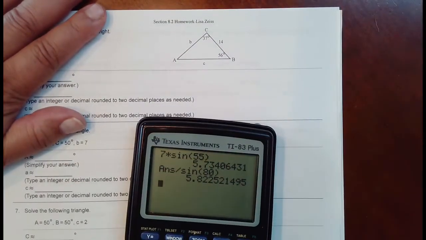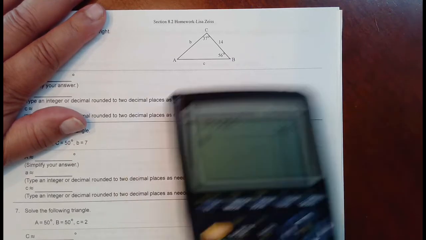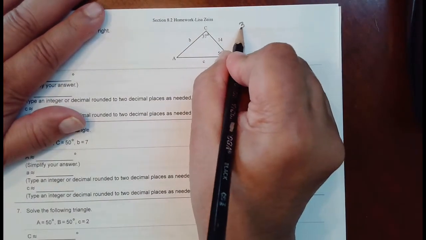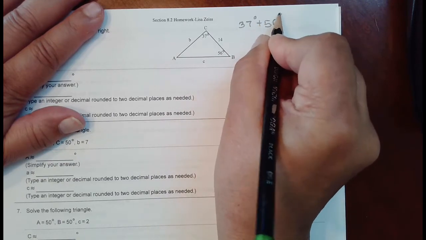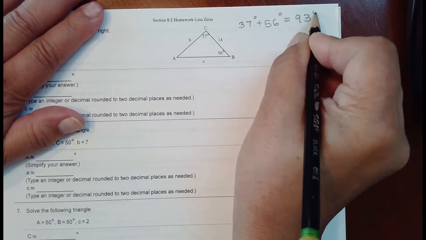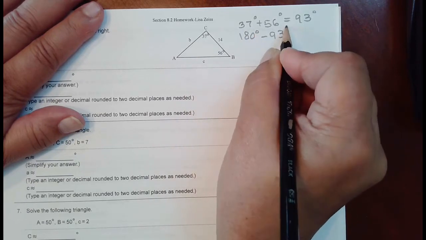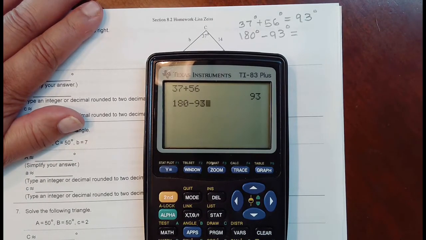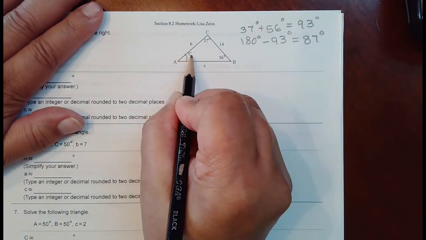We'll just go 37 plus 56, which is 93. So I'll actually put that here just so I don't leave you wondering where it came from. I think that's pretty simple for most of you. So we have 93 so far, and if we subtract that 93 from 180, we get the final remaining angle. So 180 minus 93 is 87, and that'll be angle A.